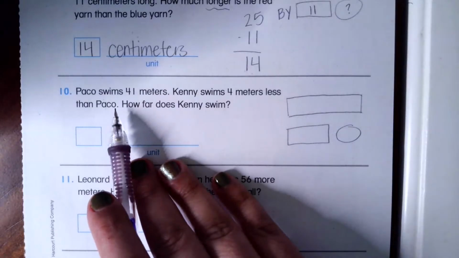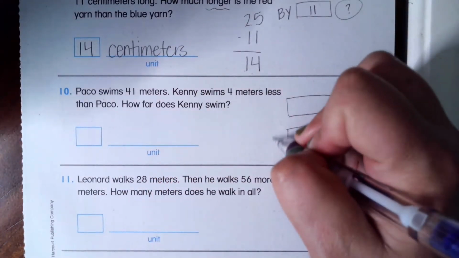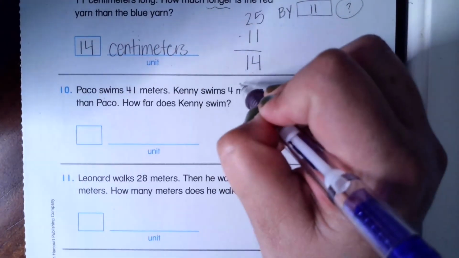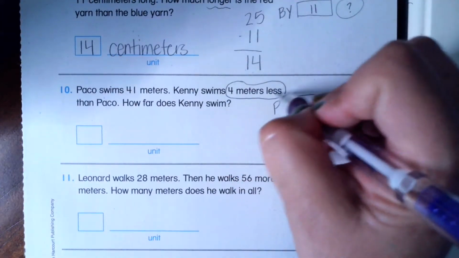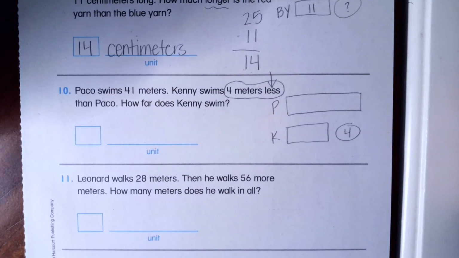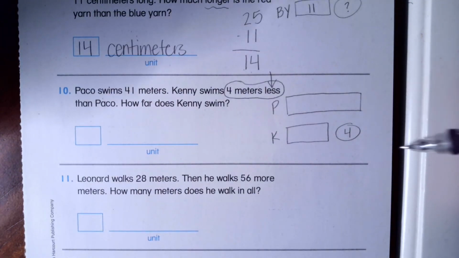So we know Paco and Kenny. Kenny swims 4 meters less. So Kenny is going to go on the bottom and Paco is going to go on the top. This right here goes in your oval because of this word right there. So less is kind of similar to fewer. So now I would like you to fill in the rest of your comparison bars and then solve the problem. Please pause the video.